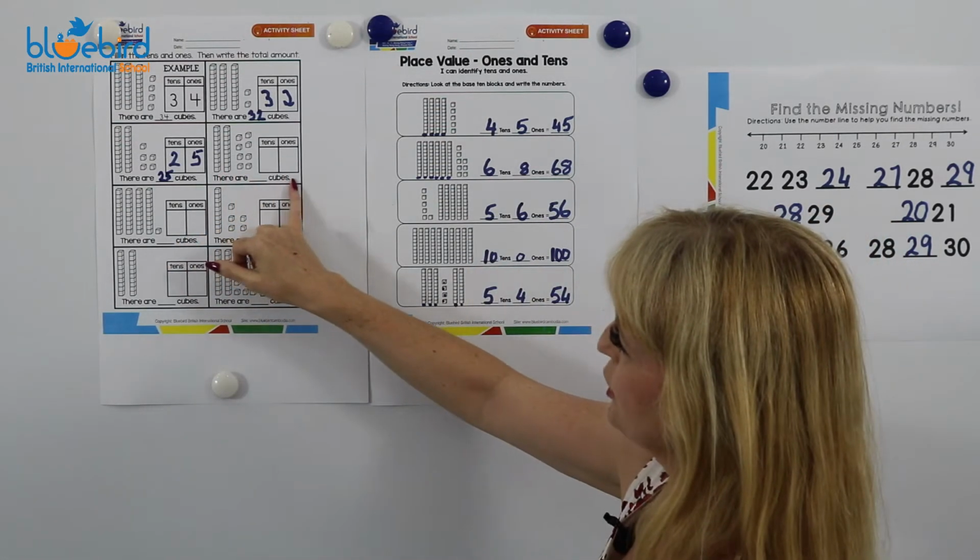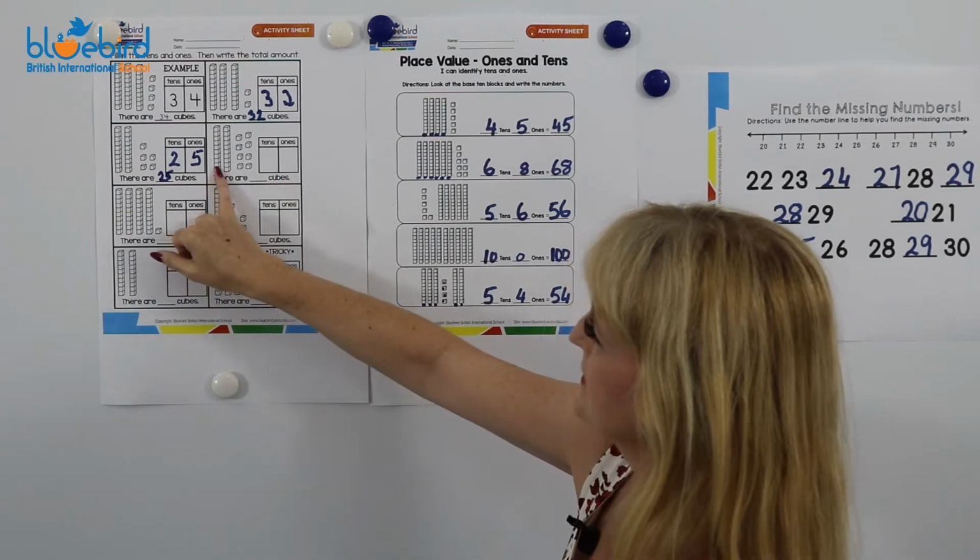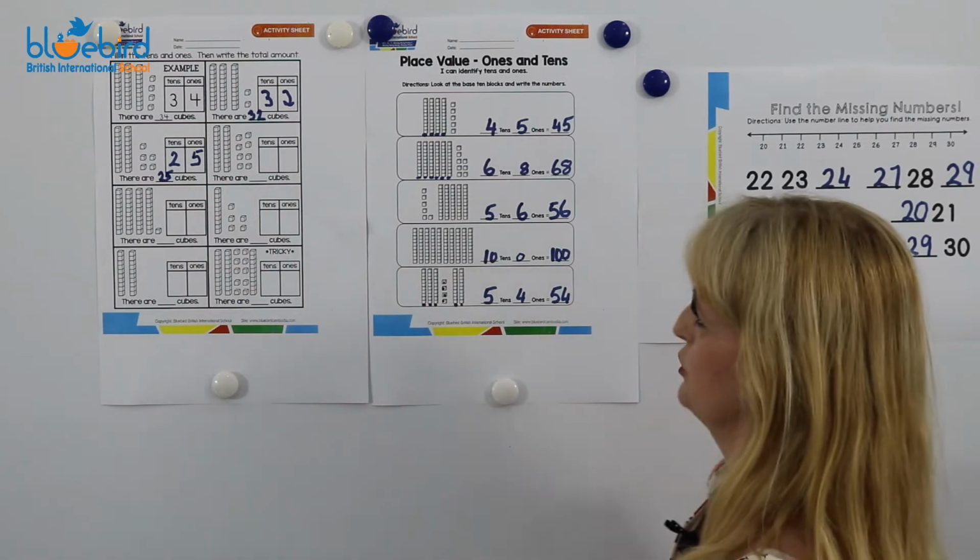Okay, so let's see how many cubes there are this time. 1 set, 2 sets of 10 blocks. 2.